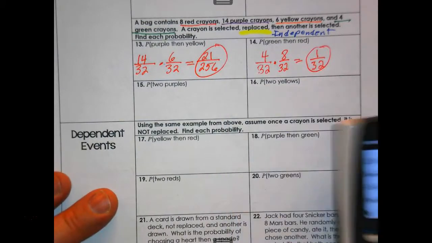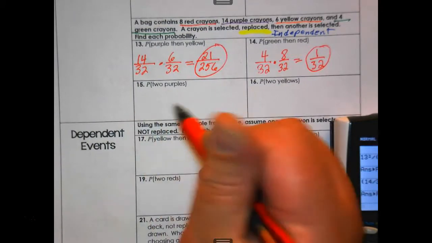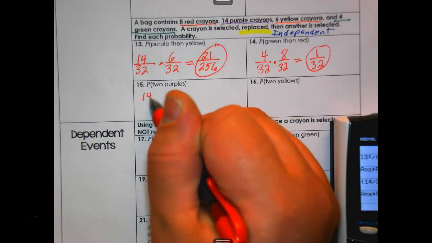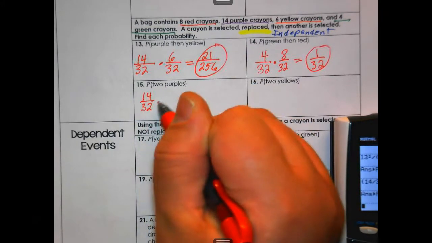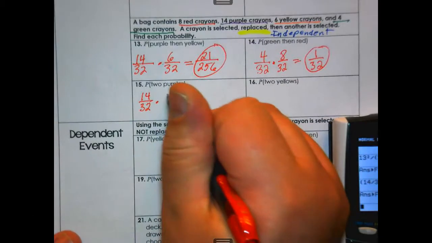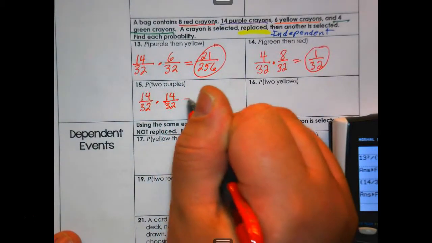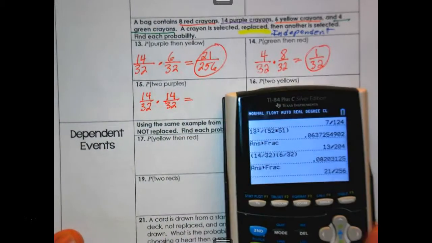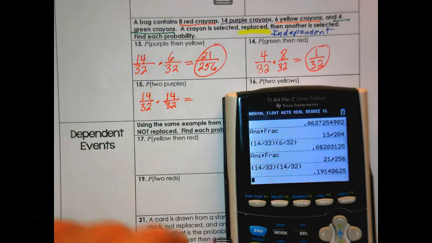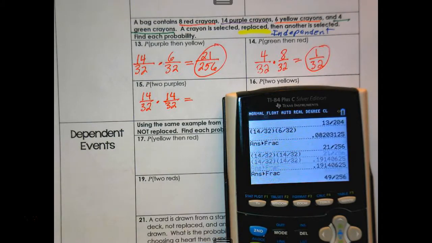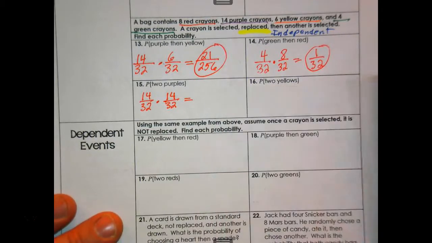Probability of 2 purples. Say 14 purples. Throwing it back in, so it doesn't affect the second outcome. 14 purples out of 32. Put that in your calculators. 49 over 256.